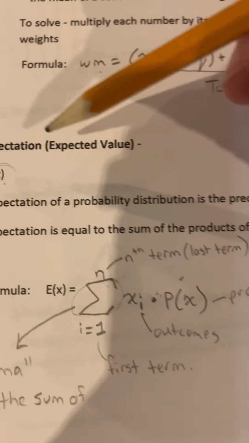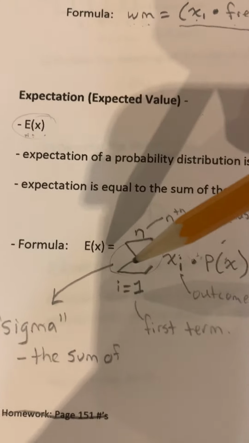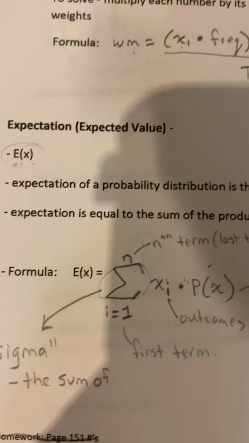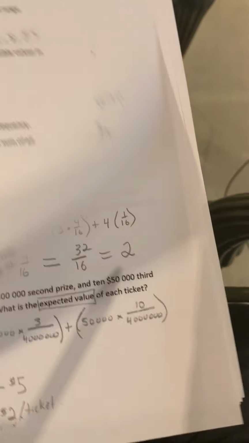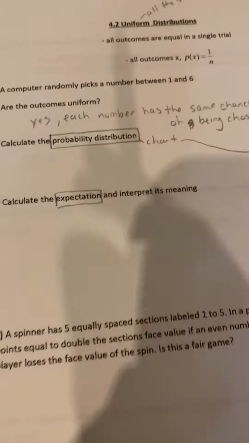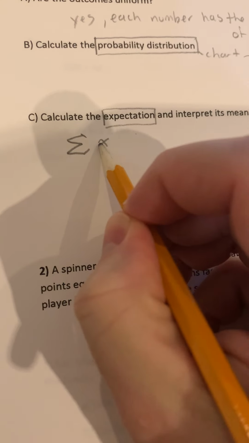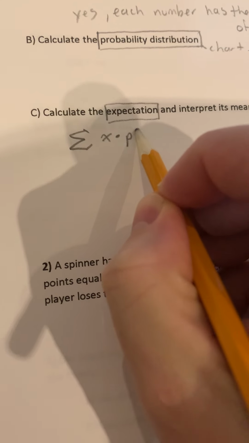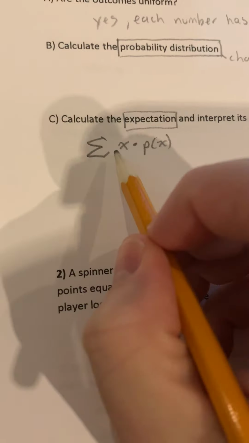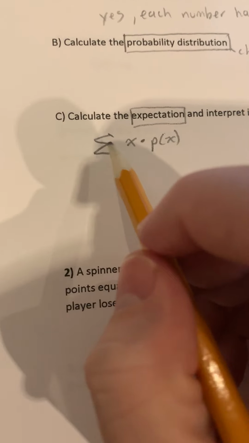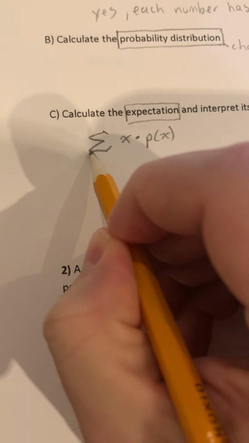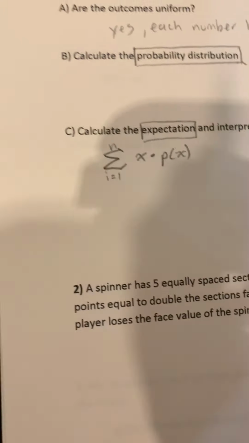So that's expectation or expected value, E of X, and we have our formula here with sigma. We're doing the sigma, and it's each outcome times its probability, added together, because sigma means the sum of. It goes from our initial outcome to our final.